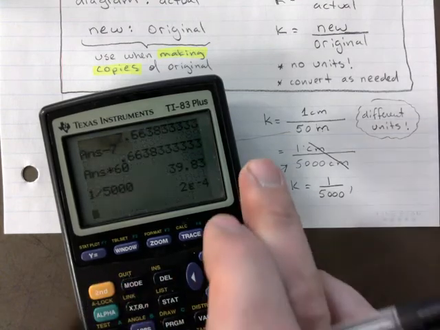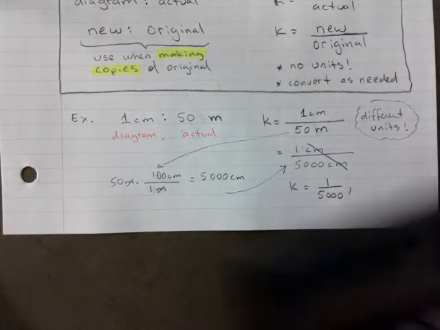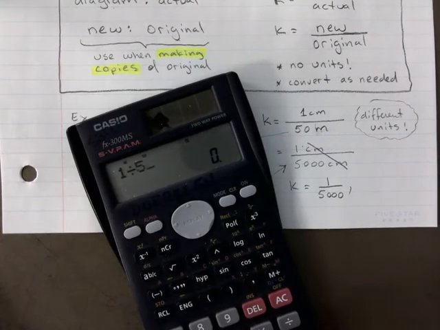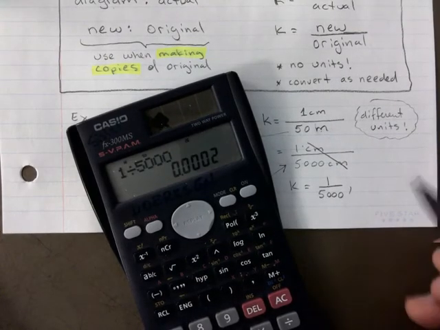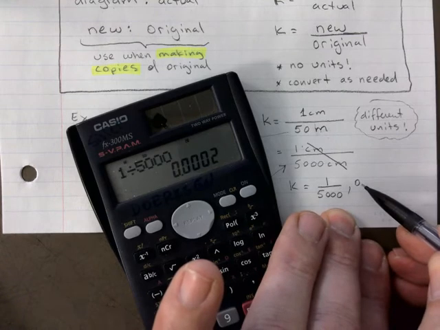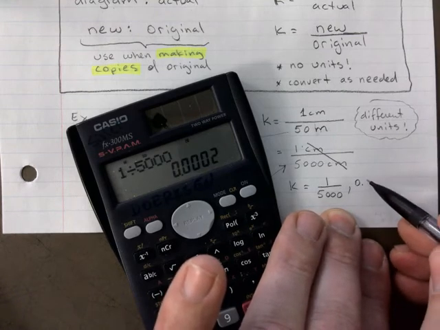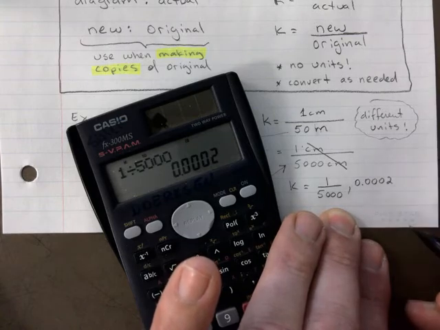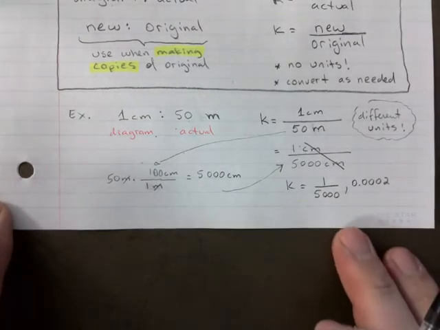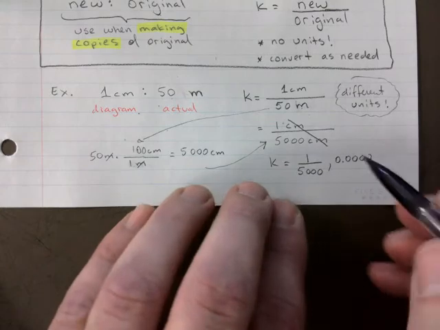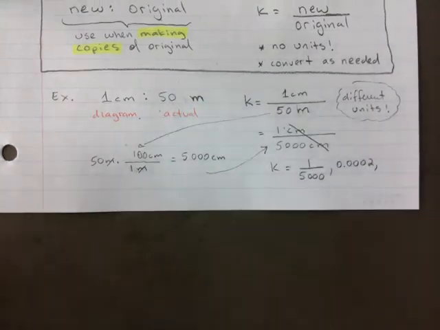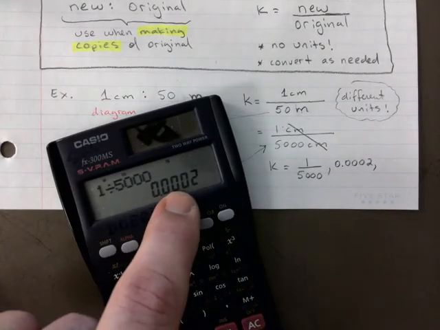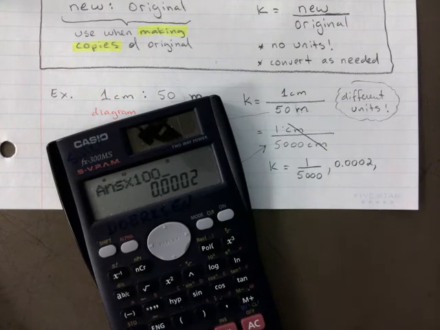That's not what I wanted. I have to change the settings on that calculator. There it is. 0 point, it was giving me scientific notation there. Right? That's what it is as a decimal, 0.0002. And as a percentage, you just keep that on your screen, you multiply that by 100.